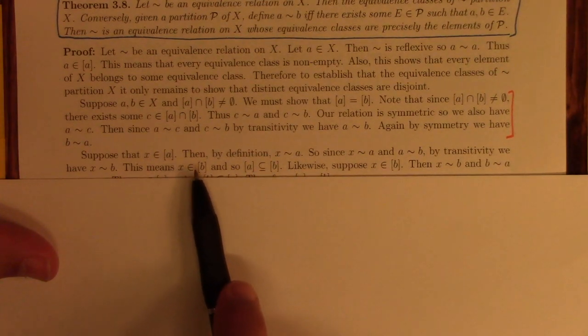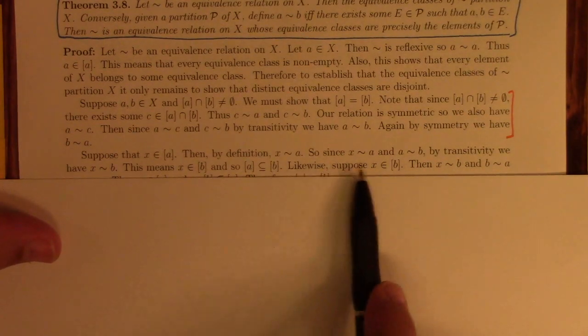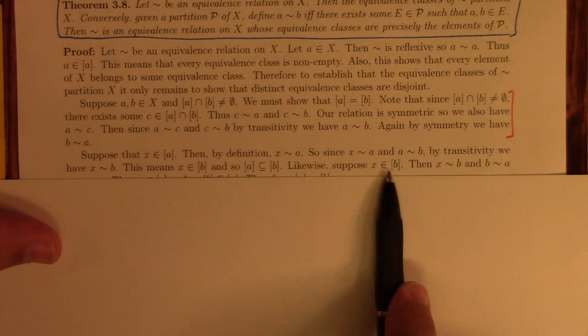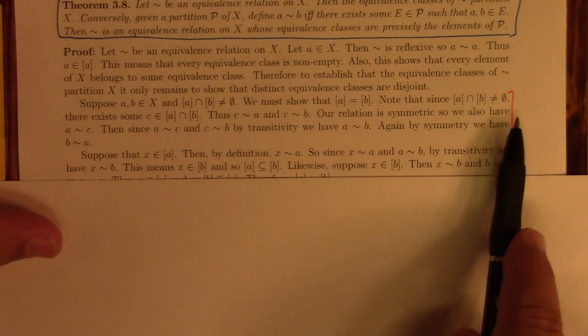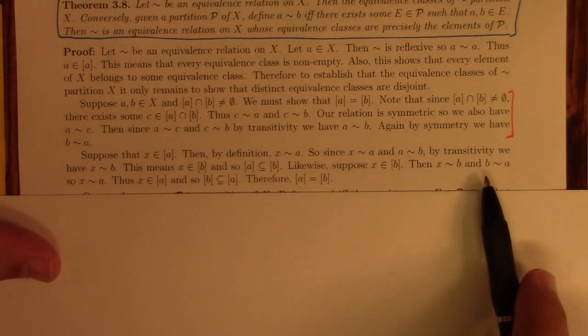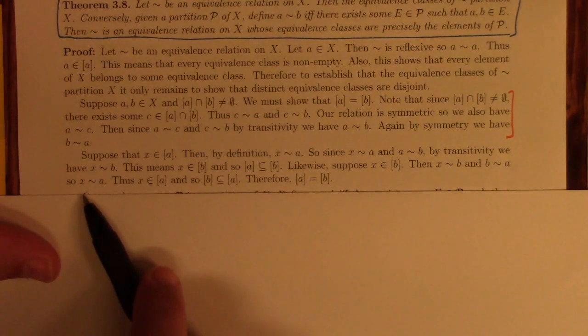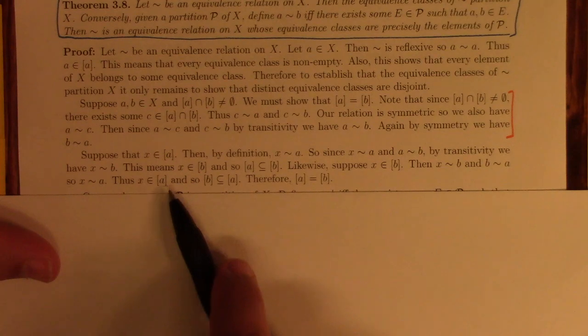So he basically is going to go through the same exact argument, except the opposite way. Pick x in [b], the equivalence class represented by b. Then x relates to b. Remember, we already have b relates to a from up here. And so that means that by transitivity, x relates to a, which means that x is an element of the equivalence class containing a.